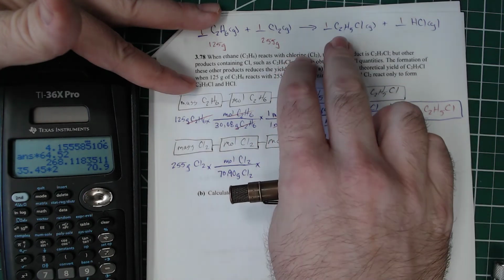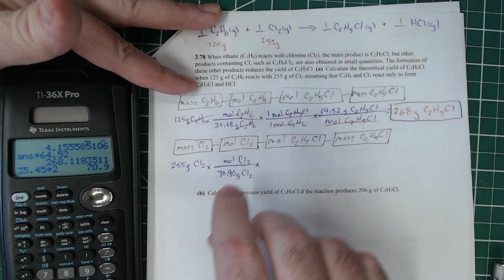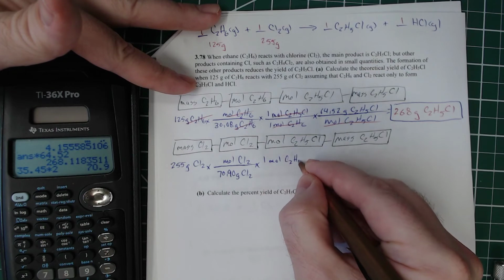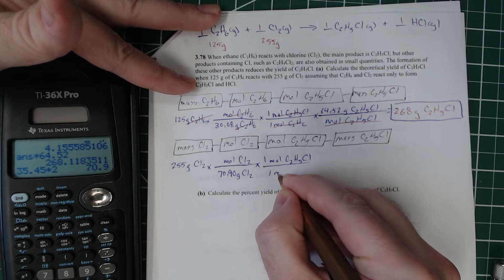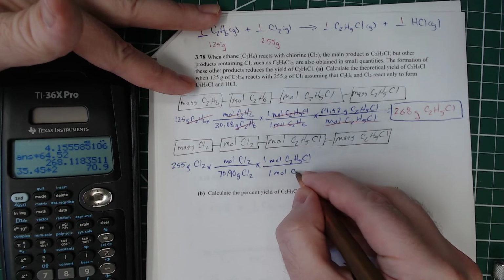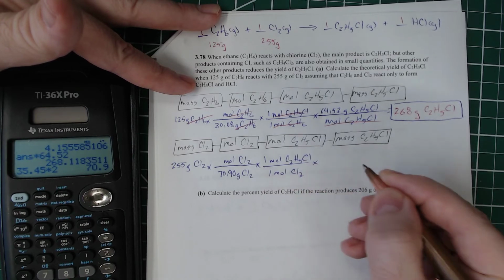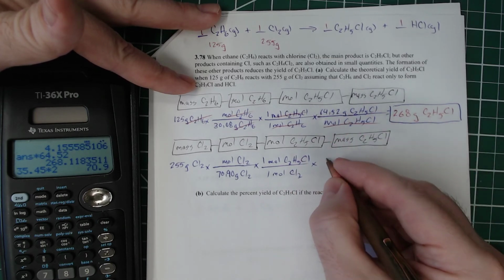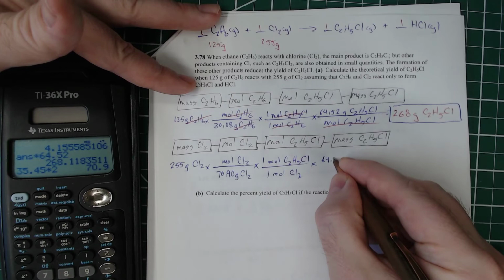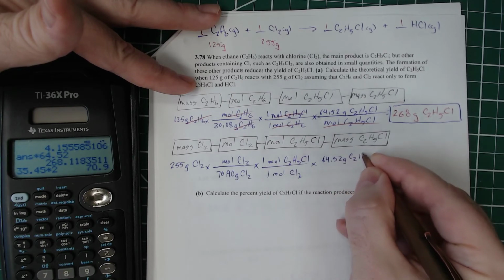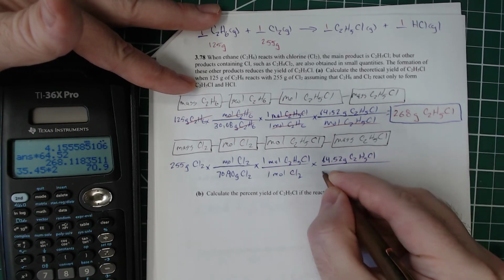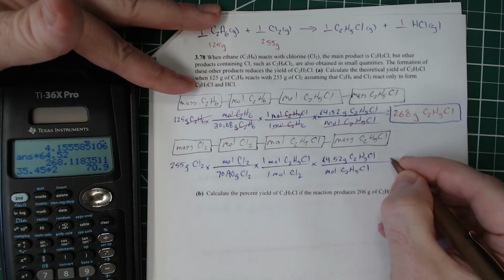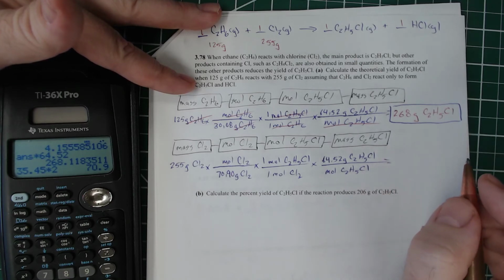And then 1-to-1 ratio here in our balanced equation. So 1 mole of C2H5Cl per 1 mole of Cl2. And then finally, for moles to mass, we'll use the same molar mass that we had up here. So 64.52 grams of C2H5Cl per mole of C2H5Cl. And that's going to give us some number.